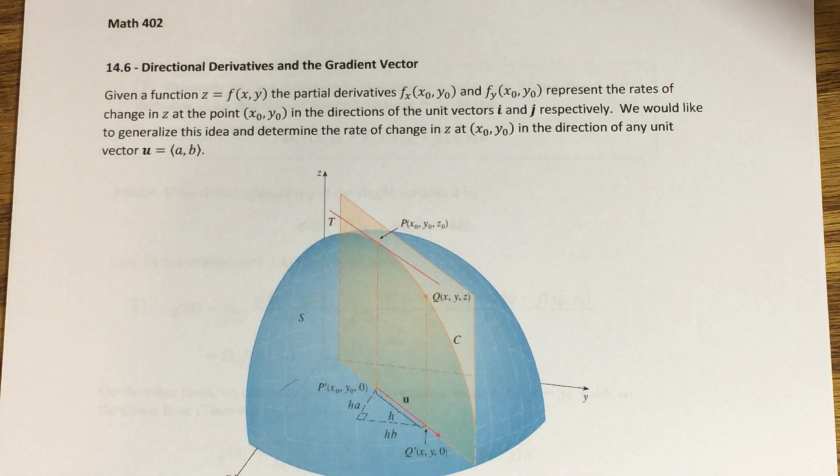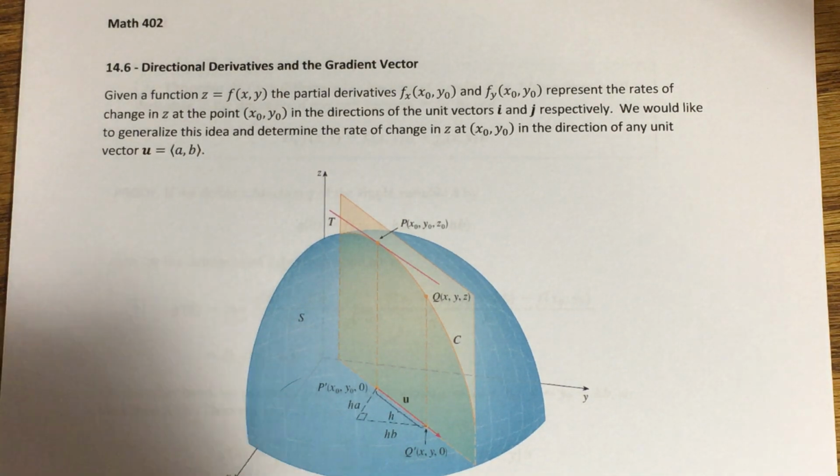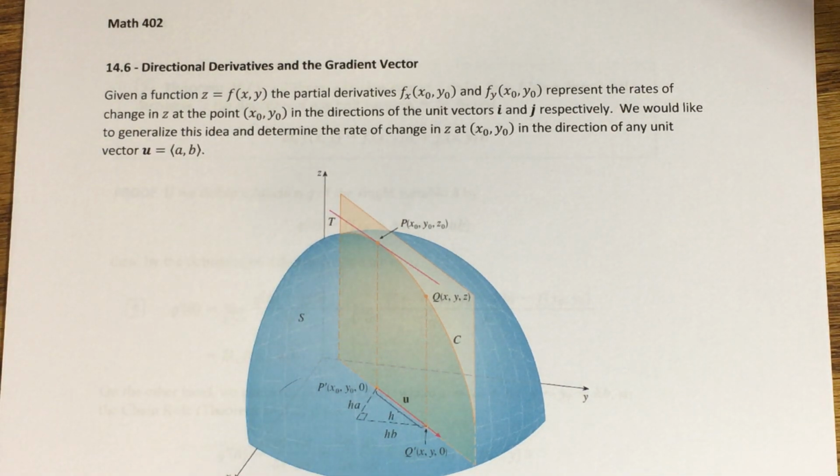The concept of the directional derivative is also important, but it's kind of what motivates the definition of the gradient vector, as we're going to see. The gradient vector is really the more important part of this section, the thing that we're going to be using the most. So let's sort of set the stage for this.